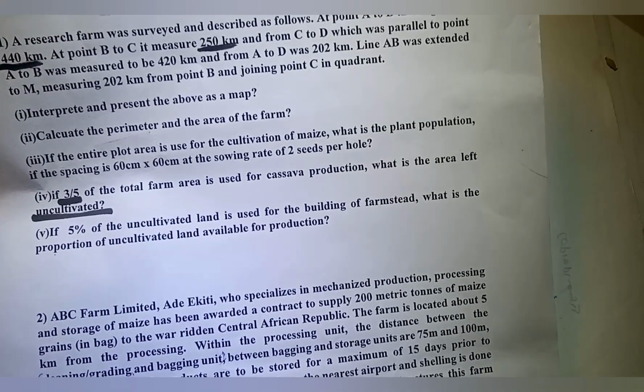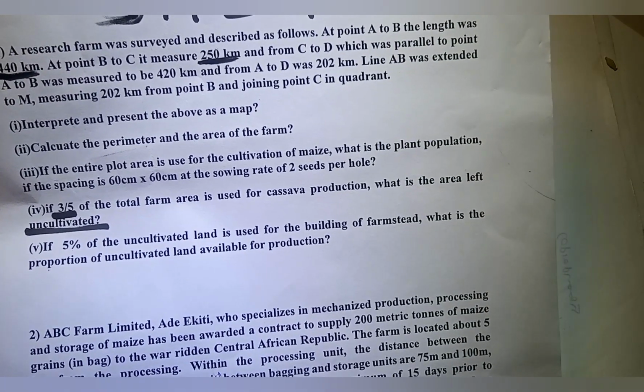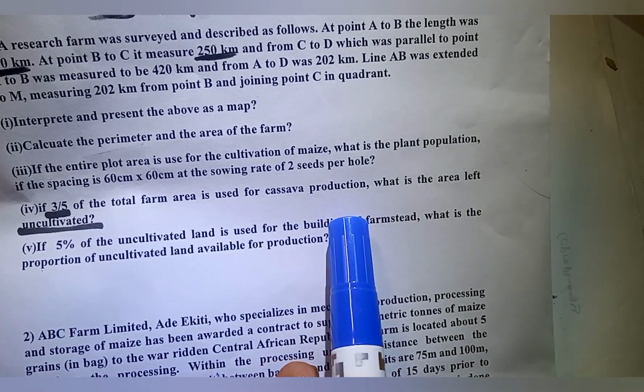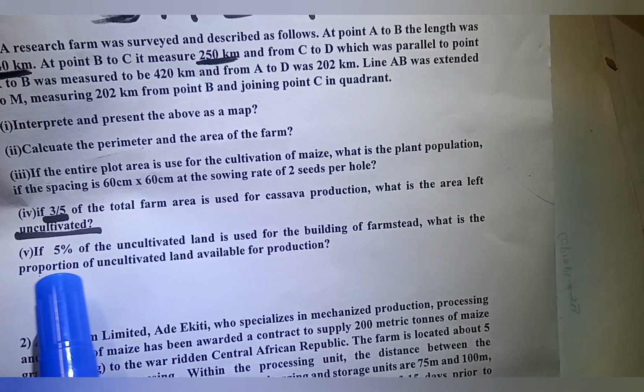If 5% of the uncultivated land, that is the uncultivated land that we get from the previous one, is used for building, after using for building, how much of the land will be left for production? Probably the farmer might want to embark on another crop after cultivating cassava, so the uncultivated land is used for building of farmstead. After building the farmstead, you still want to use it for cultivation of other crops. So what proportion of the uncultivated land will be available for the production of that crop? That is what the question is asking.